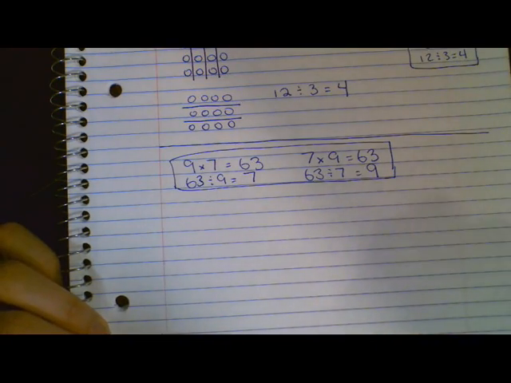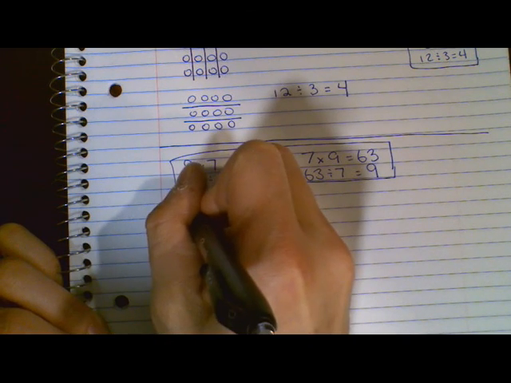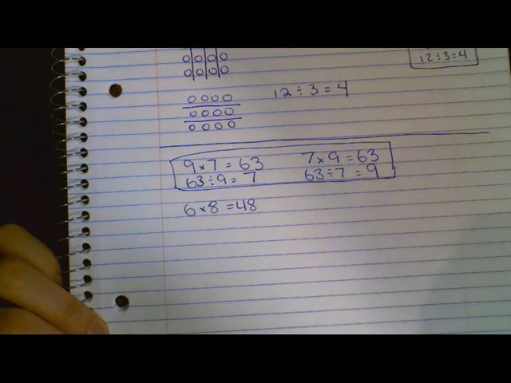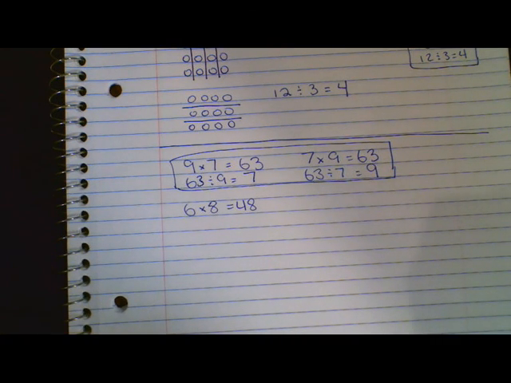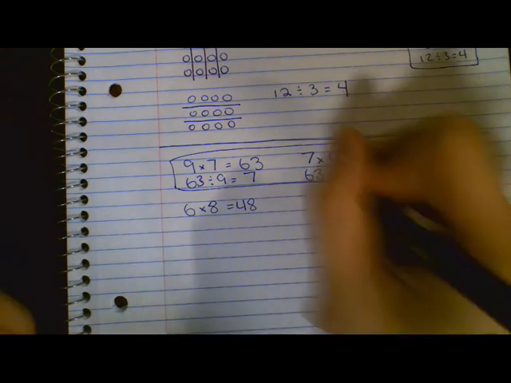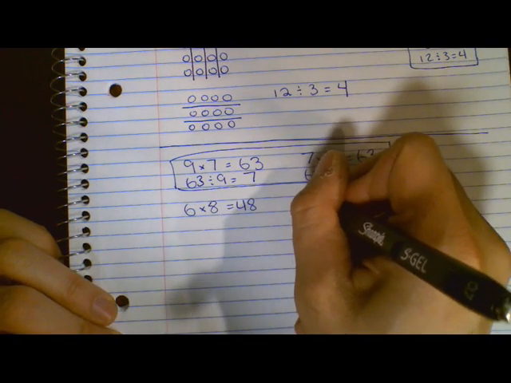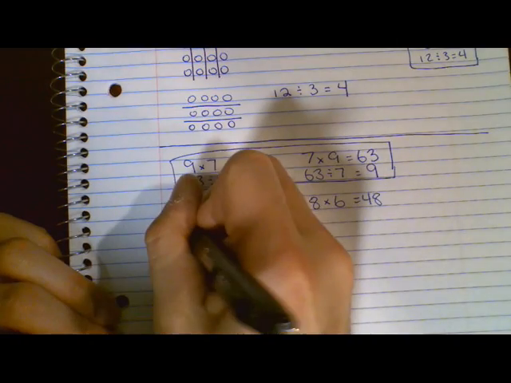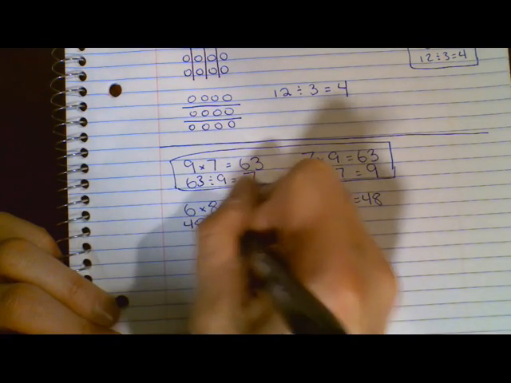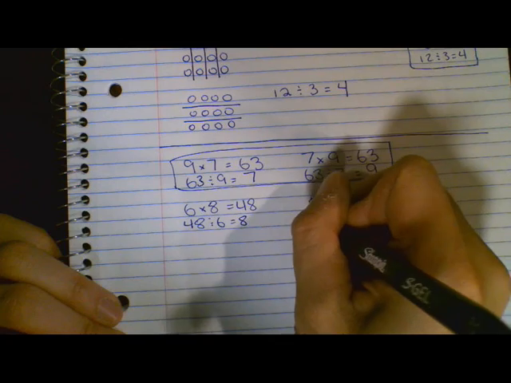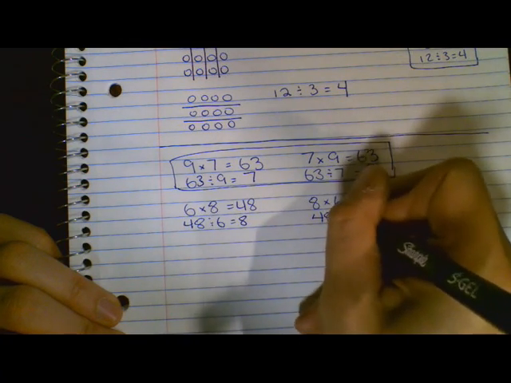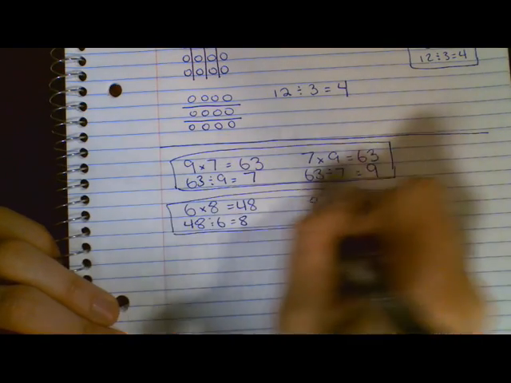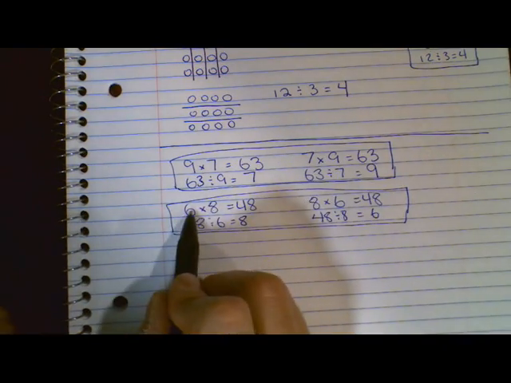I'll just do one more nice and quick. Let's do 6 times 8 equals 48. If I know that, if I give you that, okay, 6 times 8 equals 48. I know also that 8 times 6 is 48. I know that 48 divided by 6 equals 8. And I know that 48 divided by 8 equals 6. Alright, so I know all of those things just based on knowing this one multiplication fact.